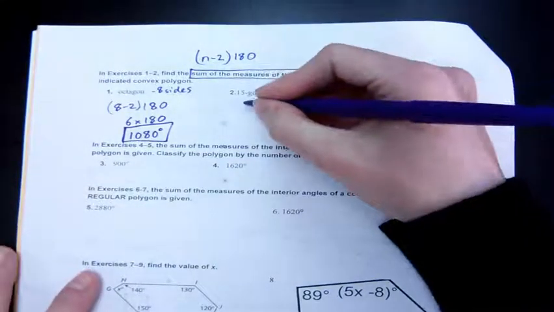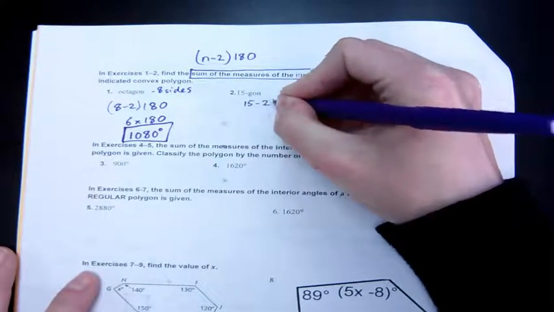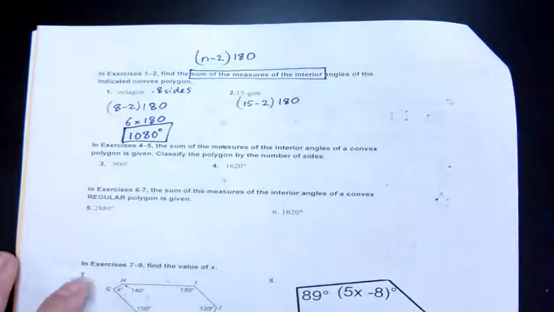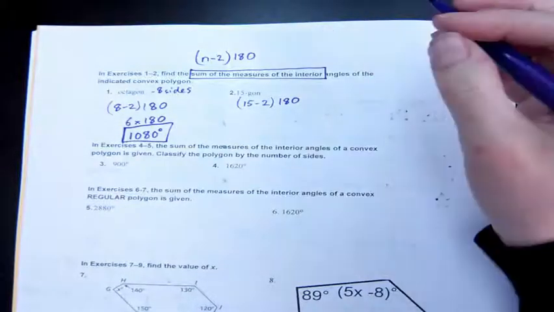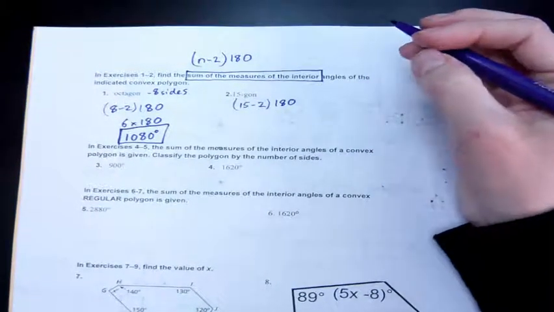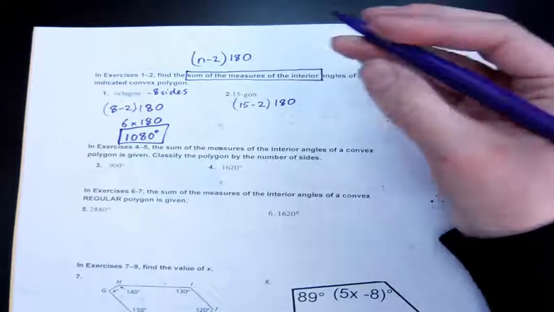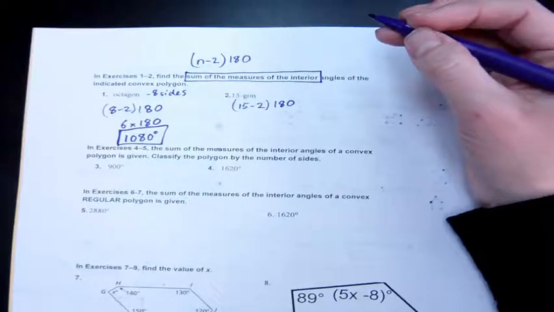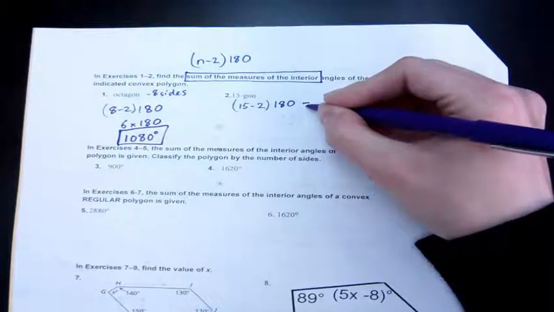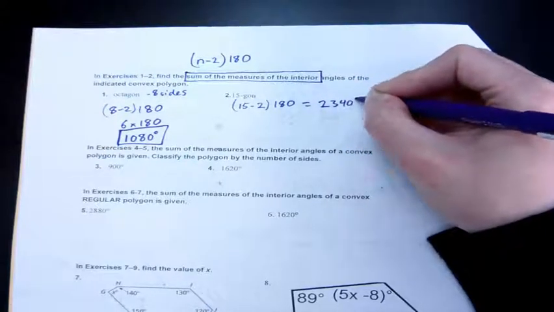Alright, 15 gone. So we just set up 15 minus 2 times 180. See how quickly you can get that answer. You can use your calculator. Alright, how many people haven't answered yet? Do you have an answer? Yeah. So 2,340.